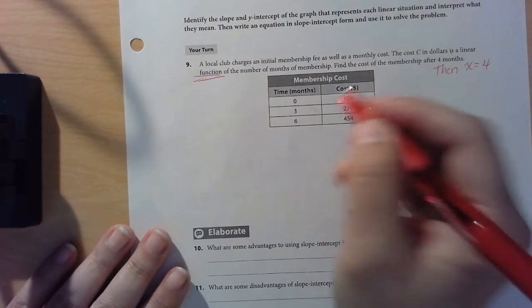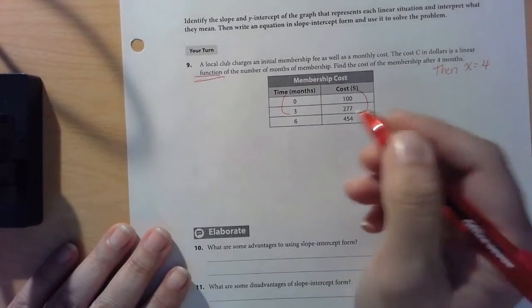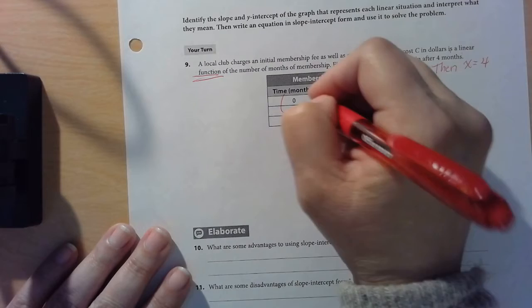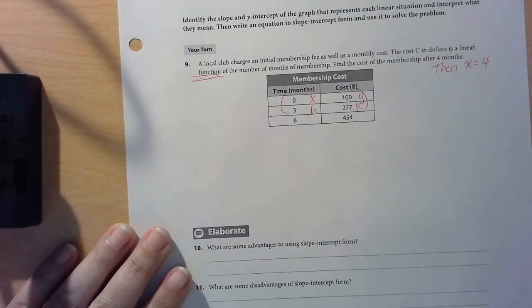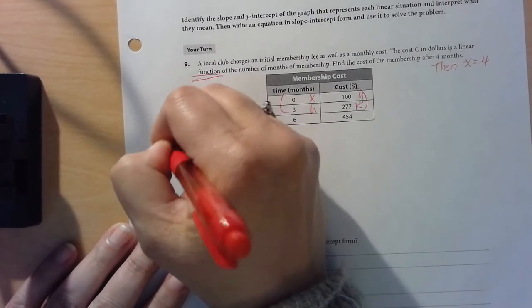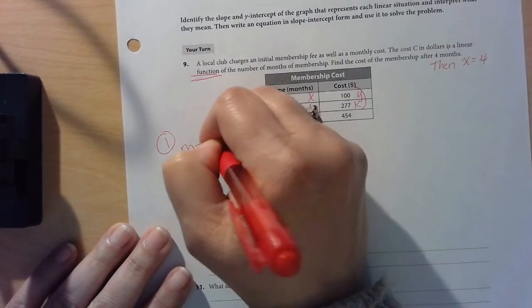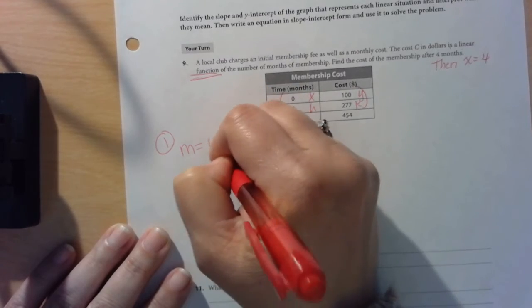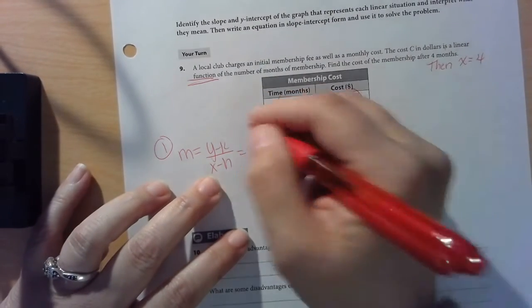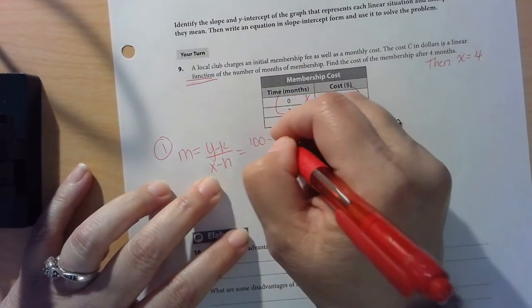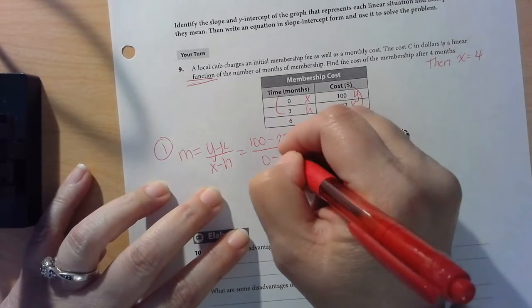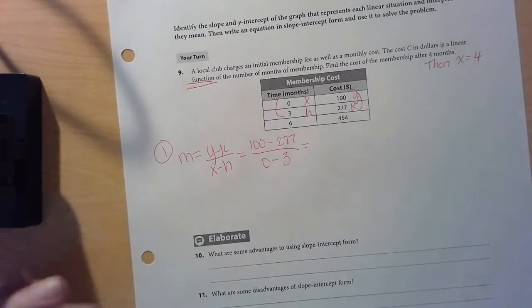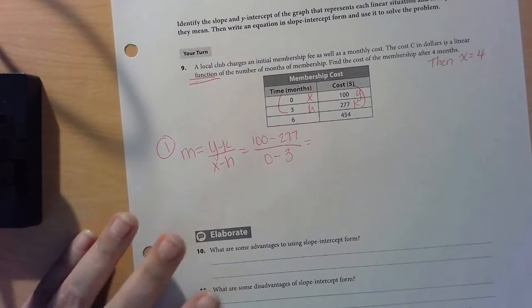So first, we're going to pick 2 points. It doesn't really matter which 2 we want. Let's just say these 2. So this is my x and that's my y. That's my h and that's my k. I know I have to label them that way because I don't have the slope. So our first step is to find the slope, y minus k over x minus h. Y I've labeled as 100, k I labeled as 277, x is 0, minus h is 3. And then using a calculator, we can figure out the answer.